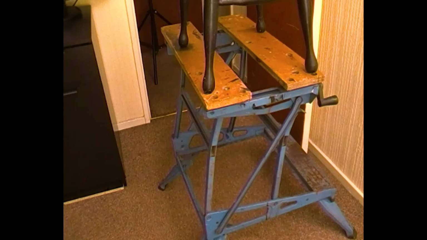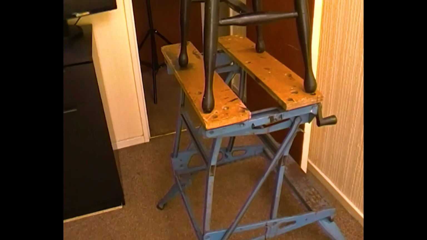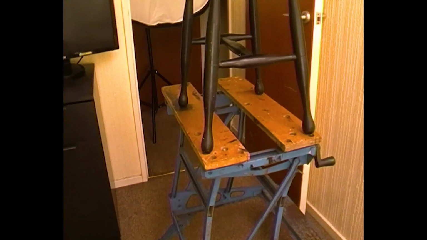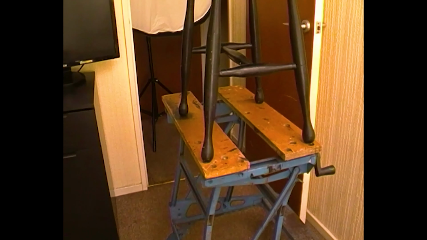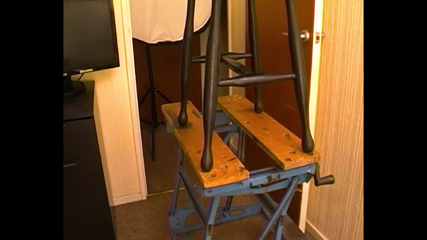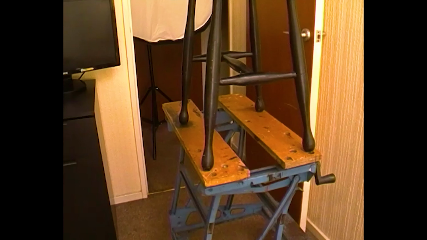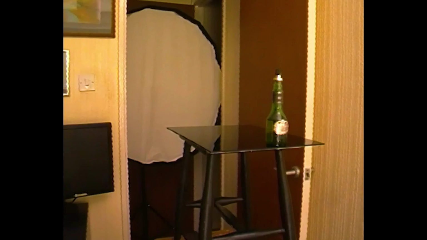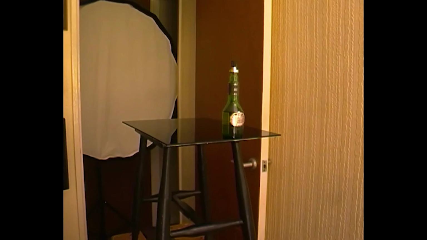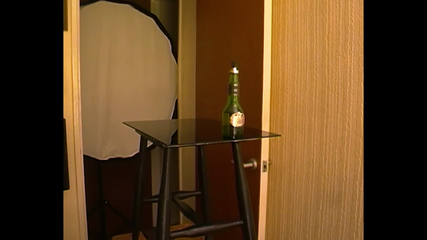And sitting on top of that, because I needed more height than the workbench provides, I've simply stuck a stool. Again, you may not need to, individual circumstances will vary. Here you see it with the product on the top. Now, the product here is sitting on a shiny bit of black plastic. The bit of black plastic isn't actually going to be doing anything. It's just providing a base for the item to stand on.